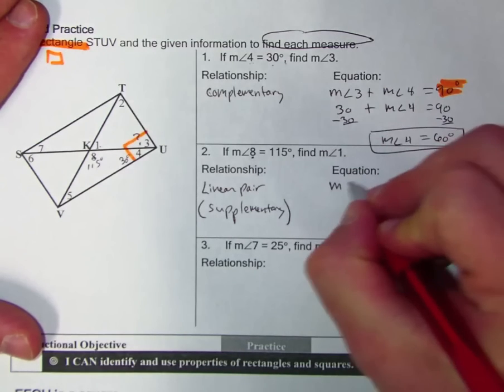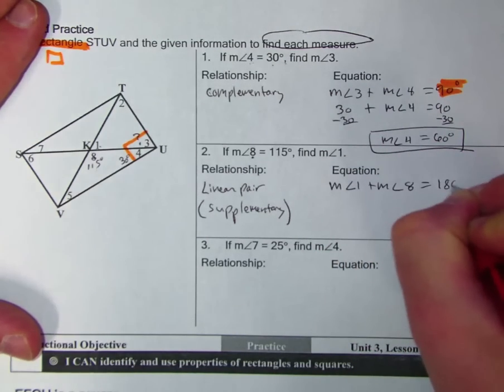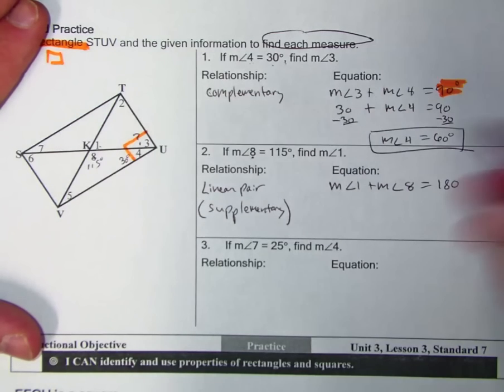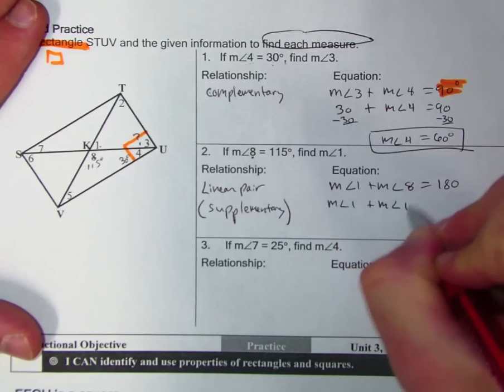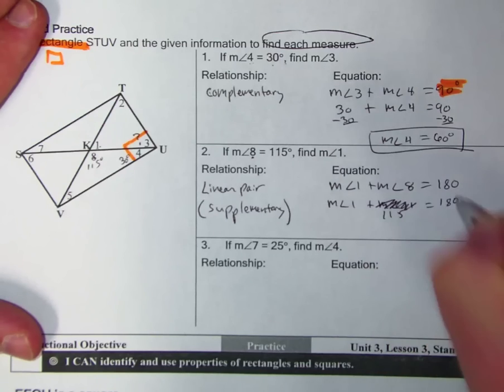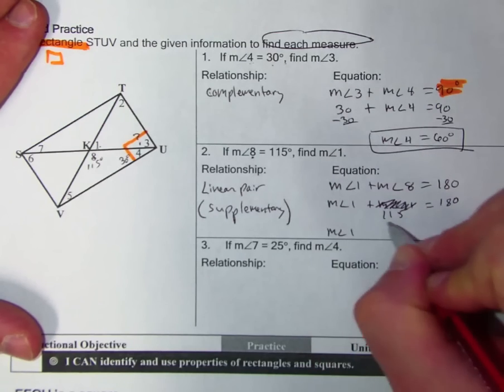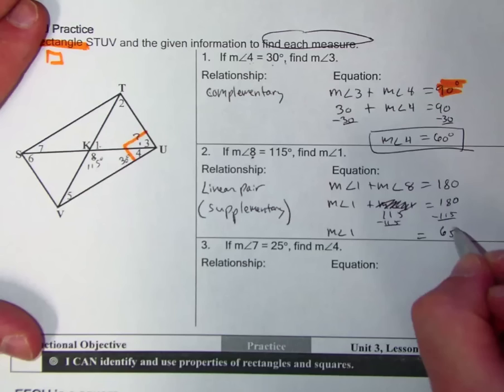So I can say the measure of angle 1 plus the measure of angle 8 equals 180 degrees. Well, the measure of angle 1, I don't know. But the measure of angle 8 is 115. And if you take 115 from both sides, you're going to be looking at 65.